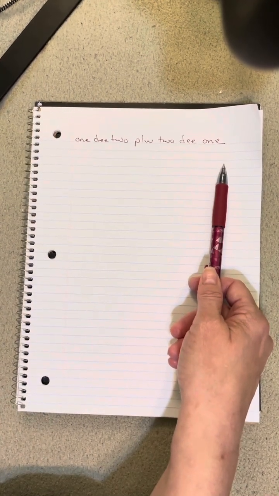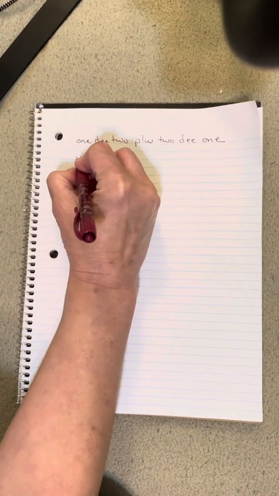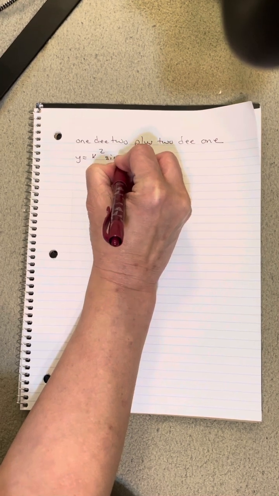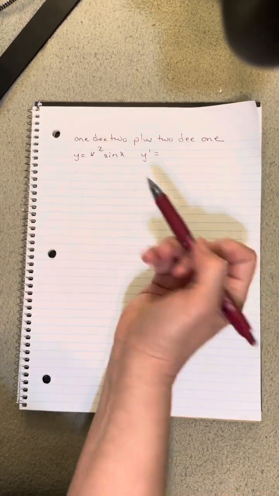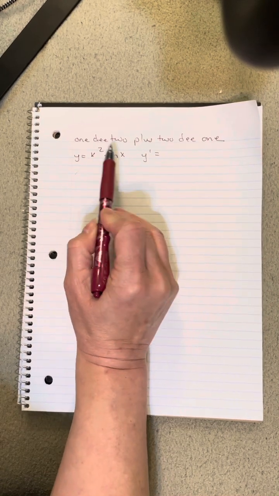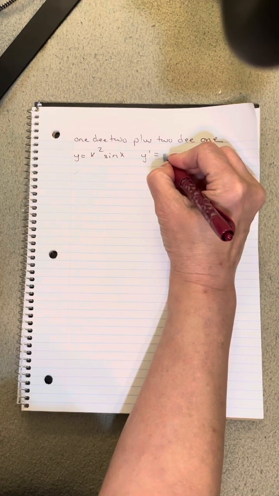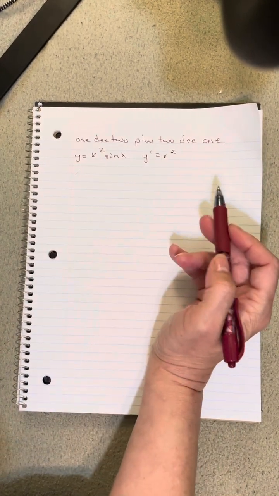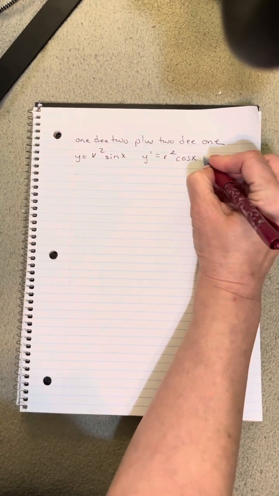Now that you understand the song, here is example 1. y equals x squared sine of x, and they want you to find y prime. Since these two are multiplying together, we rewrite the first one exactly, so that is x squared. Then what is the derivative of the second part, sine x? As you recall, that's memorized to cosine x.